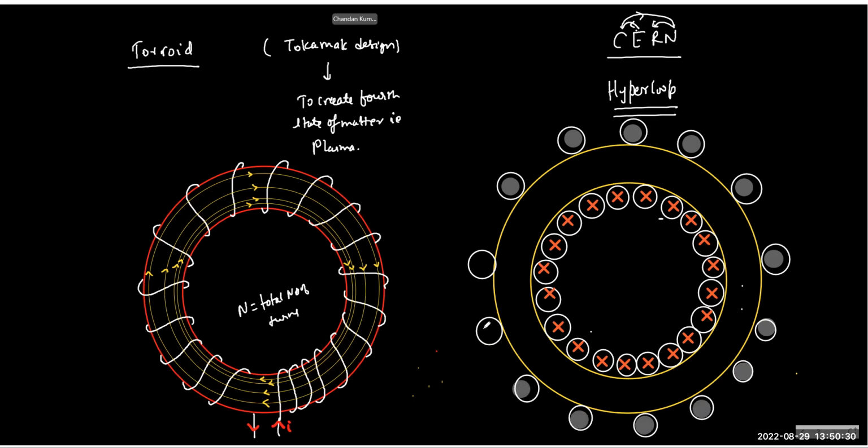Anyway, somehow I finished this drawing with my effort. So current is entering and it is leaving from the outer side. So what you will see is the in and out only. This is the cross-sectional view. If you cut it horizontally, you will get this view. And the field lines are like this.